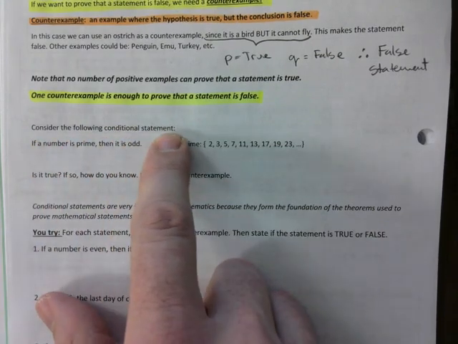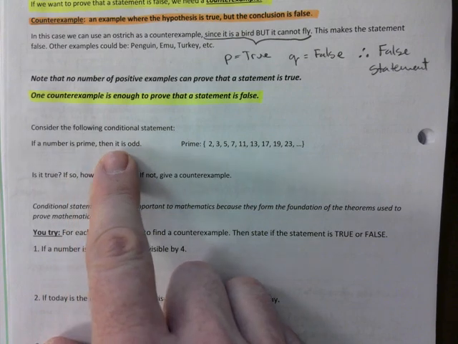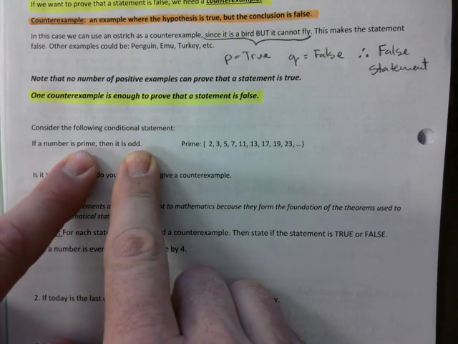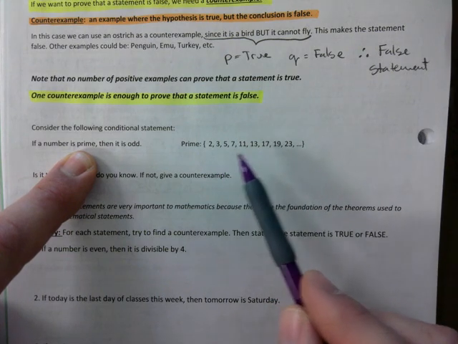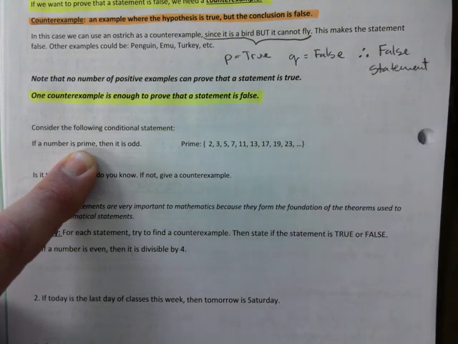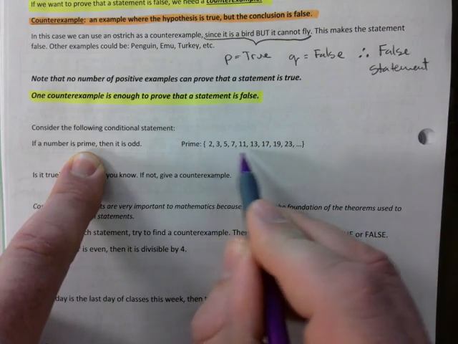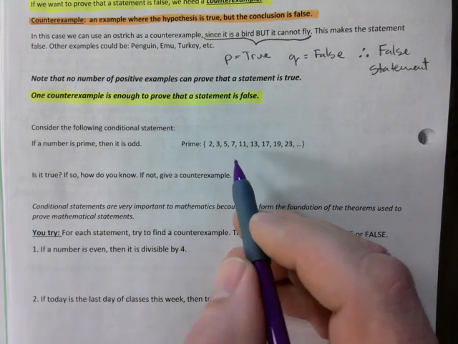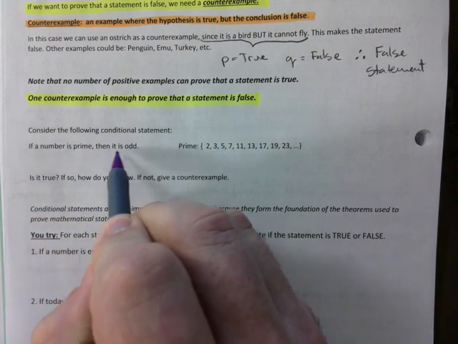Consider the following conditional statement. If a number is prime, then it is odd. And you might say, what are prime numbers? Here they are again, right? Prime numbers are only divisible by themselves and one, okay? That's the definition of prime numbers. So here are the first couple, okay? So if you look at this, if this is true, then it is odd.